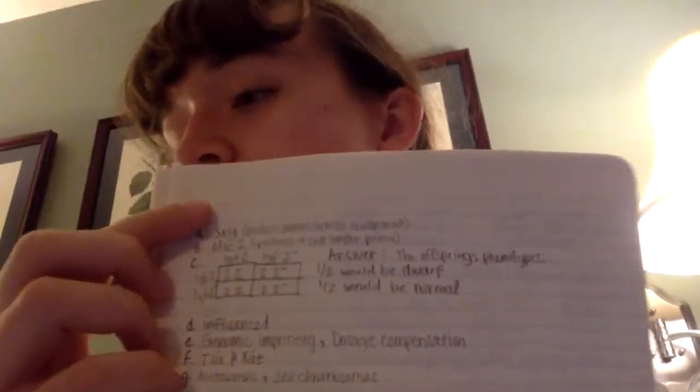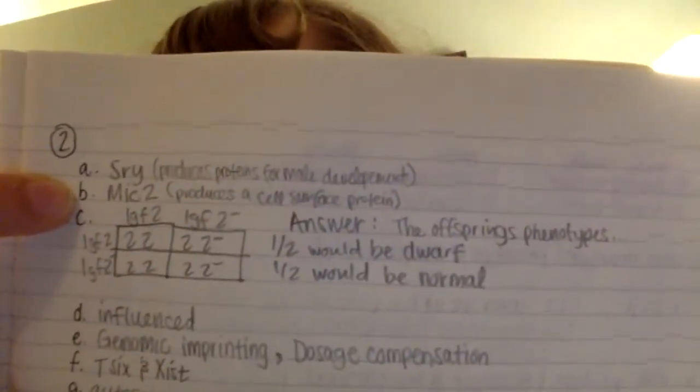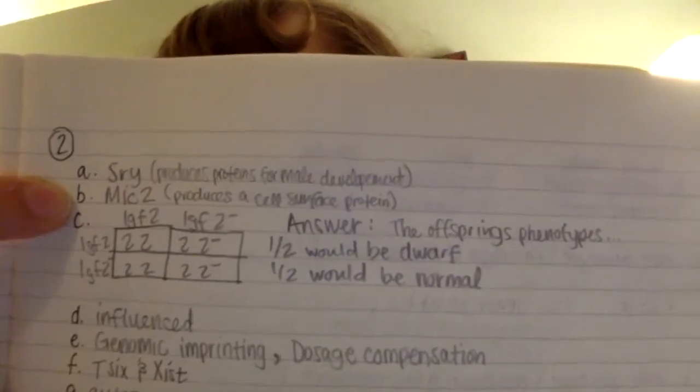Part B, right there. Blank is an example of a gene found on both the X and Y chromosomes. And so for this one, I put the MIC2. It produces a cell's surface protein, and I put that there because it helps me remember.